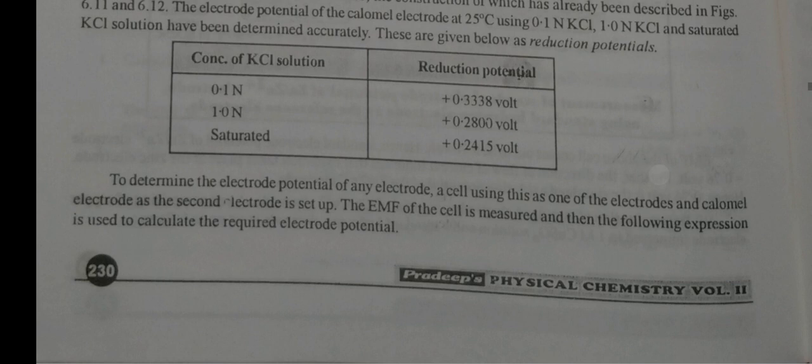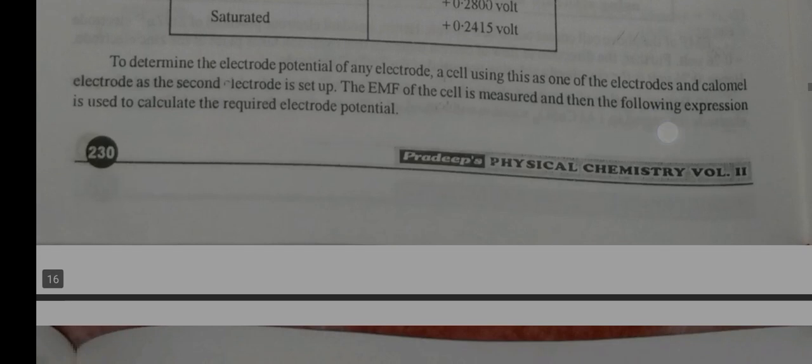To determine the electrode potential of an electrode, a cell using this as one of the electrodes and the calomel electrode as the second electrode is set up, the EMF of the cell is measured, and then the following expression is used to calculate the required electrode potential.